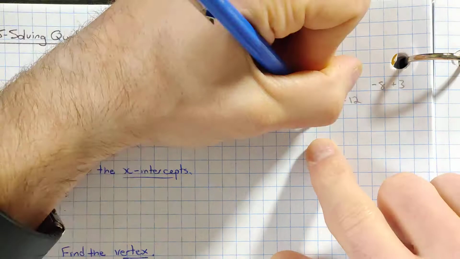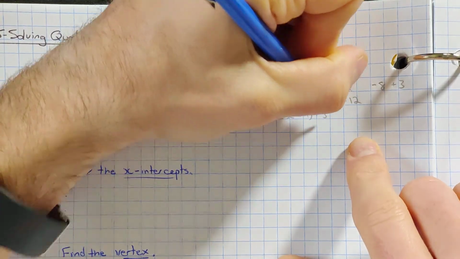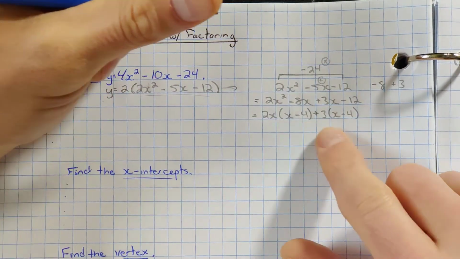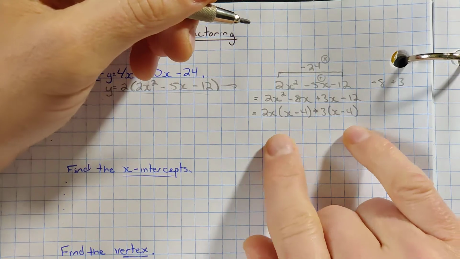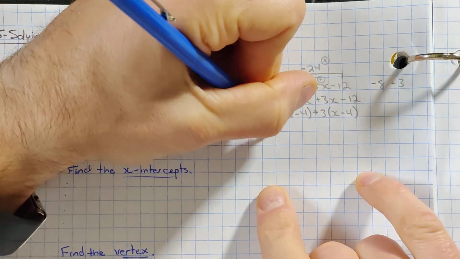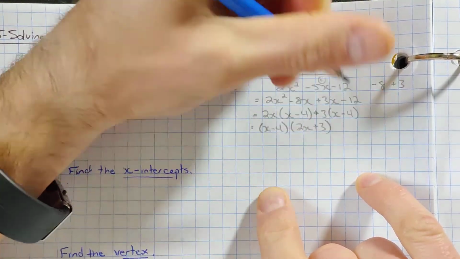In the next pair, bringing down the sign of the next term, the common factor is 3, and I'm left again with x minus 4. Those two brackets are the same. That means we're on the right track here in most cases, and we will common factor that out. x minus 4, 2x plus 3.